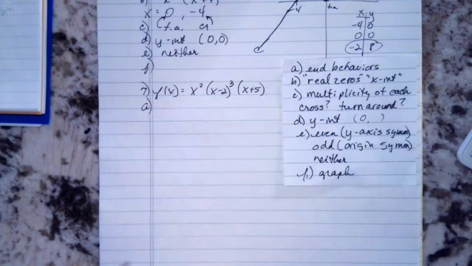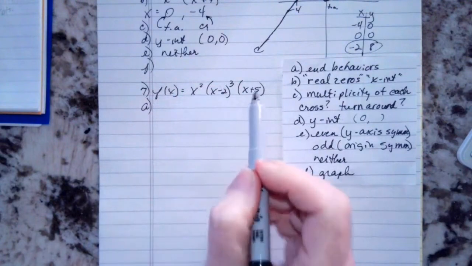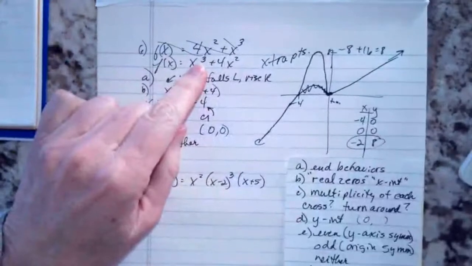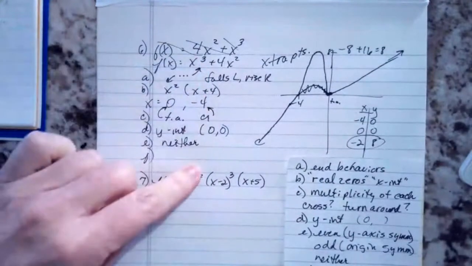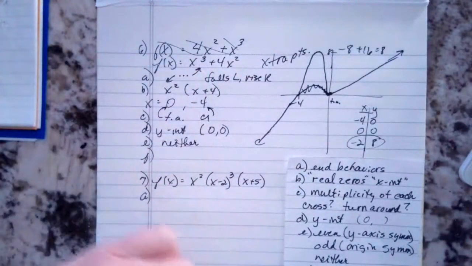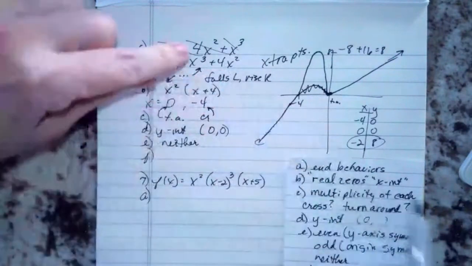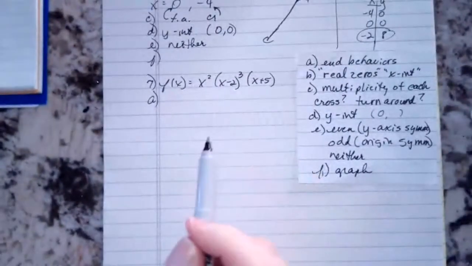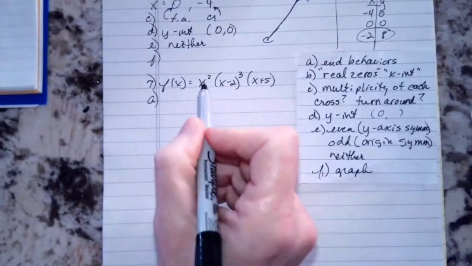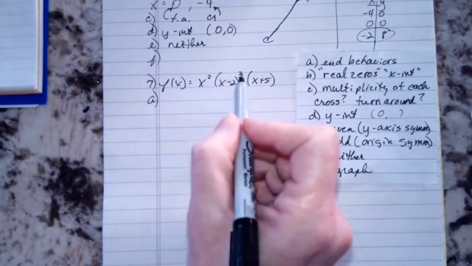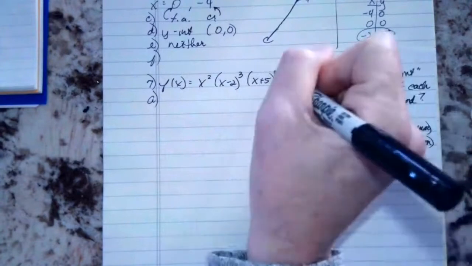Let's look at end behaviors first. These are multiplied together. Remember up here, we just grabbed the 3 from the big guy. We played with this concept on Monday, but the concept is that when they are added together, you just grab the big one. But when they're multiplied together, you've got to add them all together. So to find the degree, we're going to have to go 2 plus 3 plus 1.